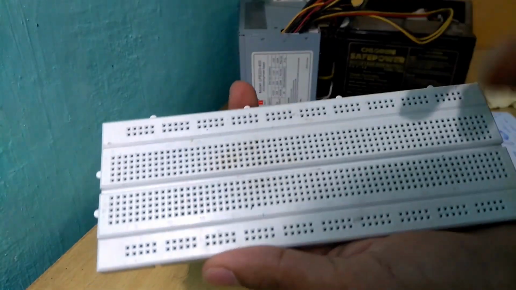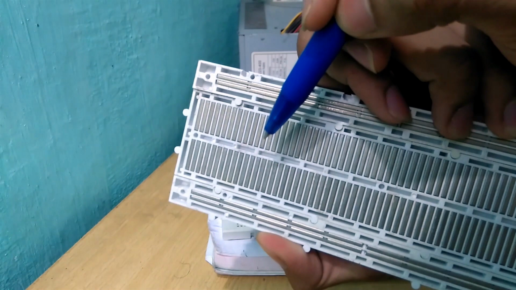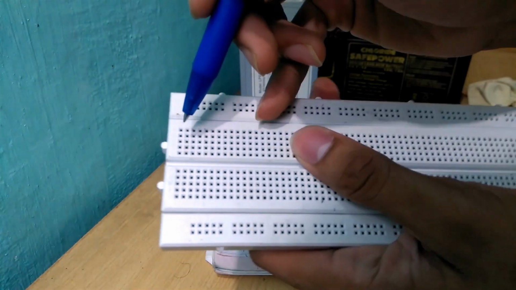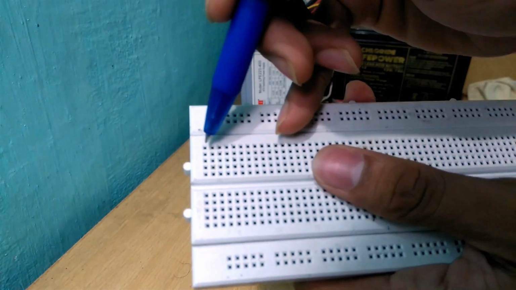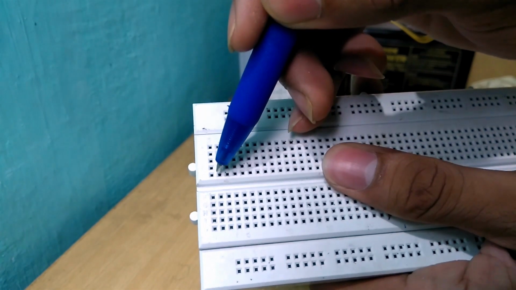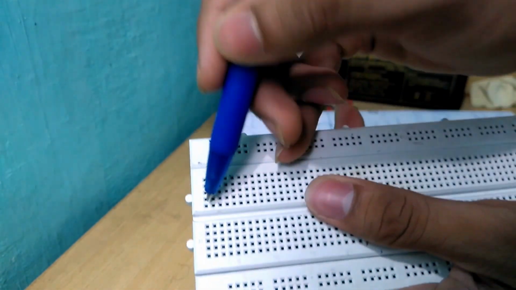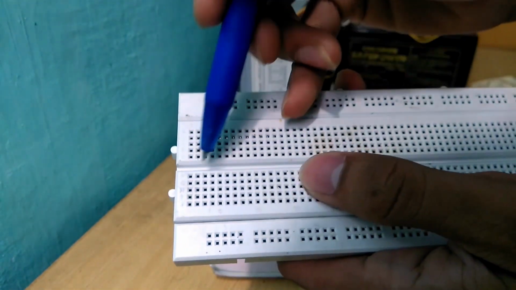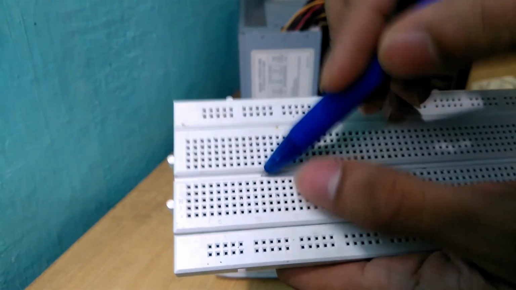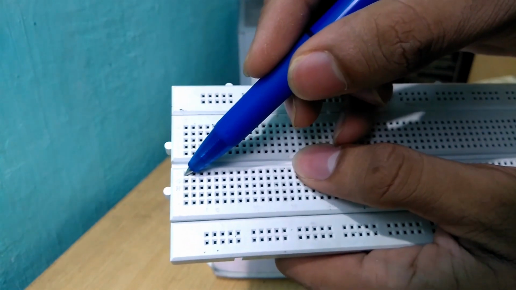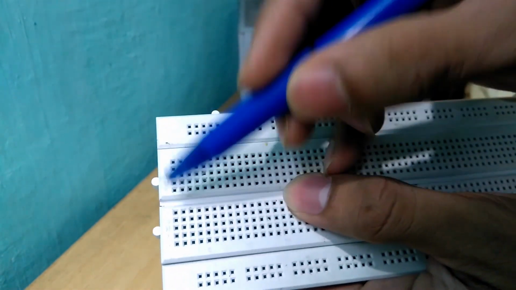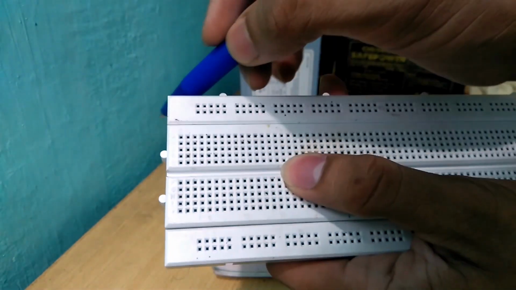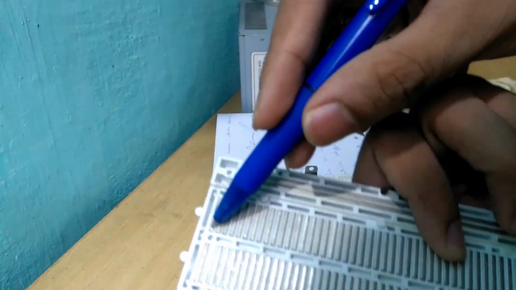The middle region is sorted vertically, and if you connect something here, it will be available till the fifth point of the same column. Then here is a break, and if you connect something here, it will be available in this whole column, but it will not be available in the upper part because there is a break.